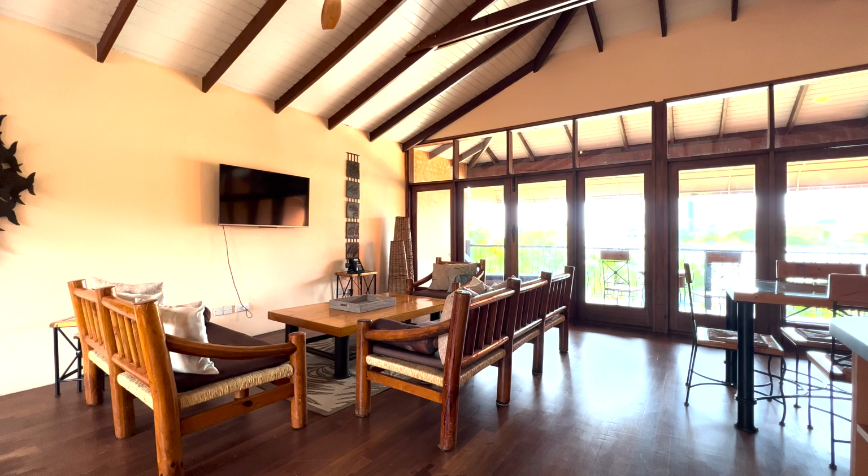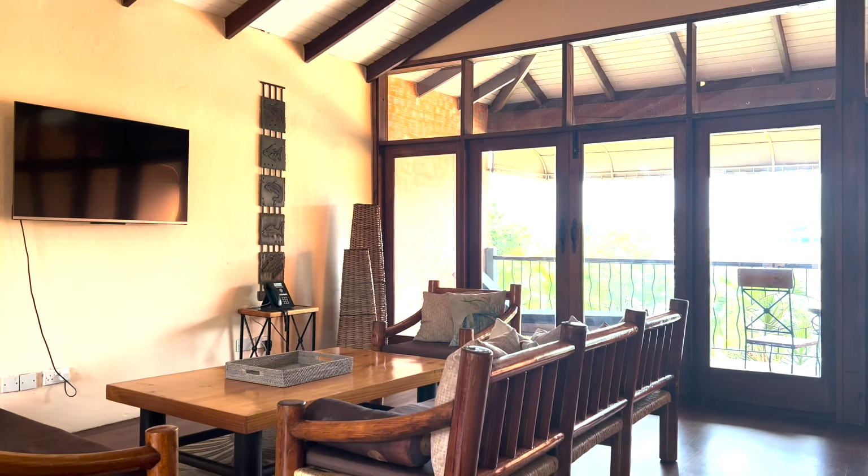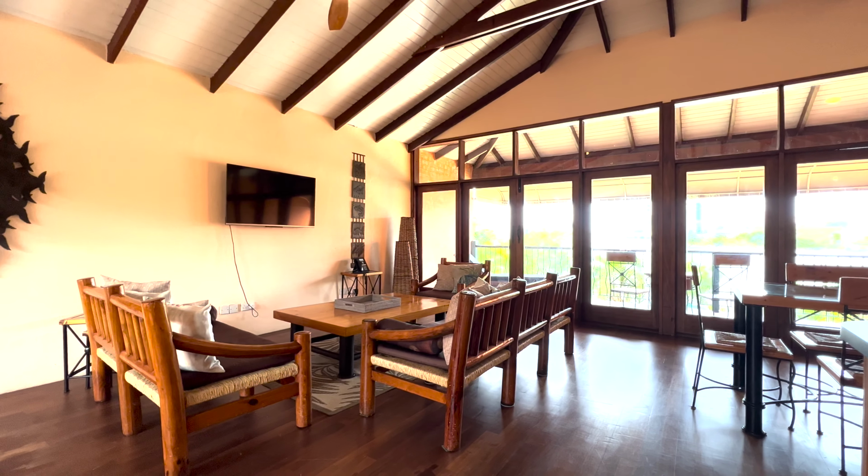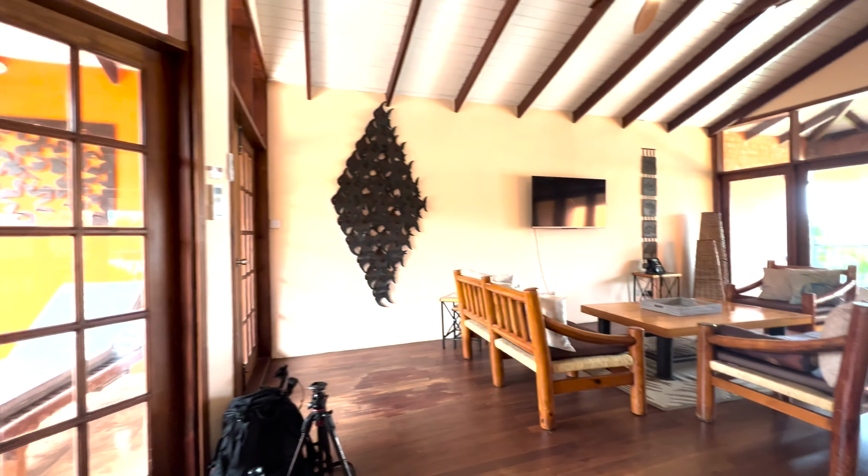So I'm using a monopod right now. My tripod is right there, but I forgot the battery, so I couldn't use my camera. So I'm using my iPhone, and I am just using a wide angle. So it should be very equivalent.